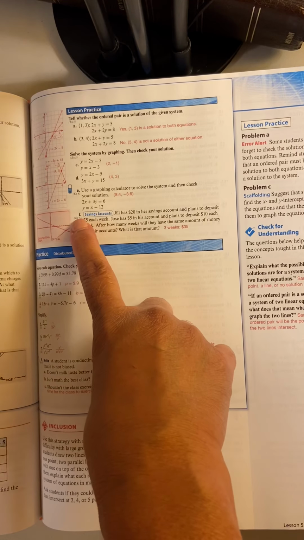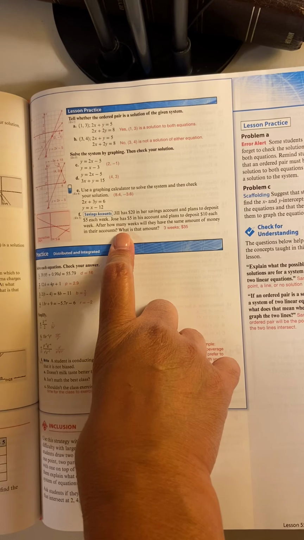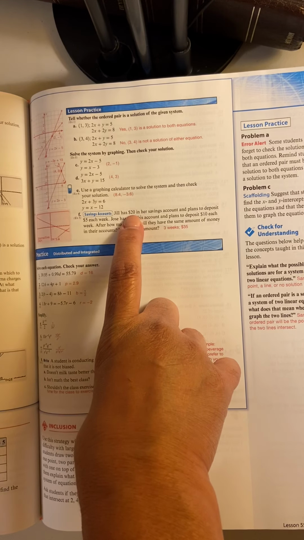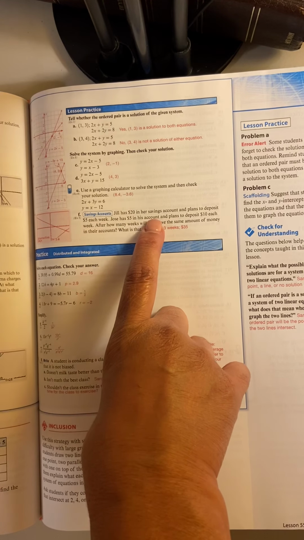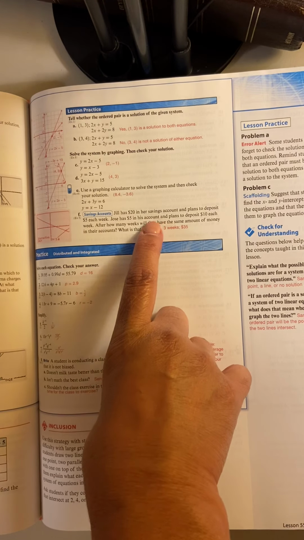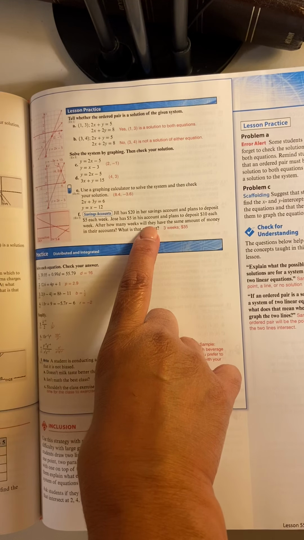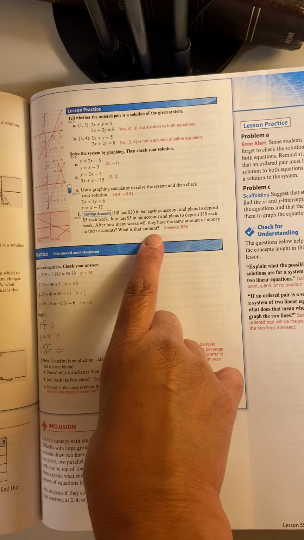Now let's go on straight to F, and F is a word problem. These kinds of word problems do seem to come up quite a bit, so I want you to be aware of them. This one says Jill has $20 in her savings account and plans to deposit $5 each week. Jose has $5 in his account and plans to deposit $10 each week. After how many weeks will they have the same amount of money in their accounts? And what is that amount?